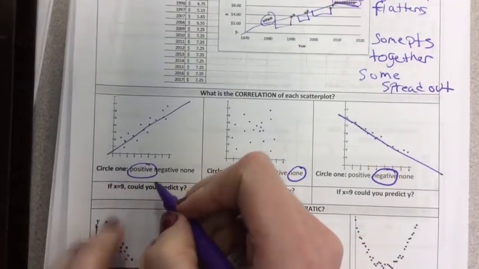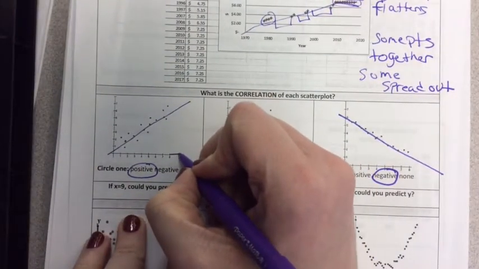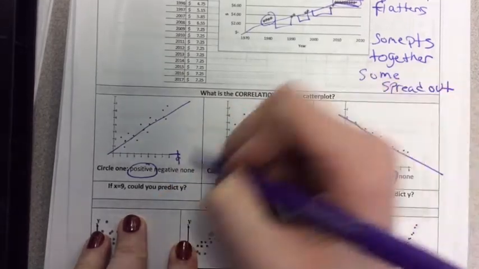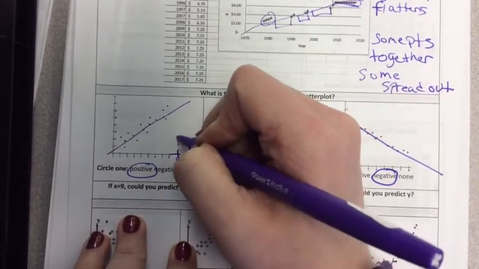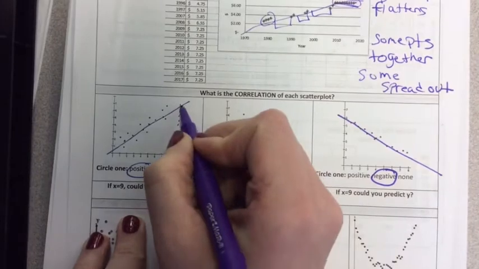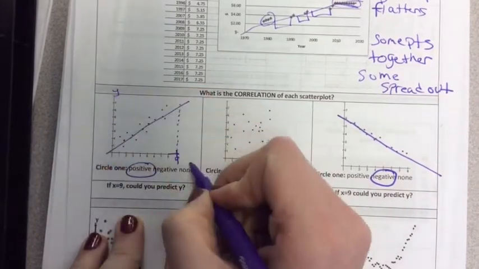So if x equals 9, which would be right here, then they say, can we predict y? So we'll go up to where that line is. So our estimate will be 7.